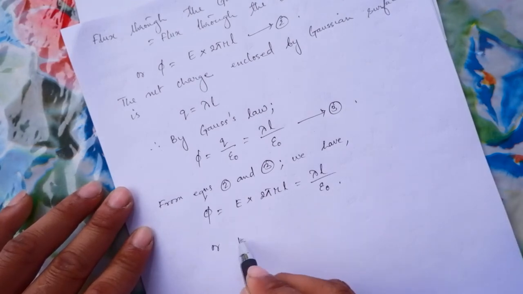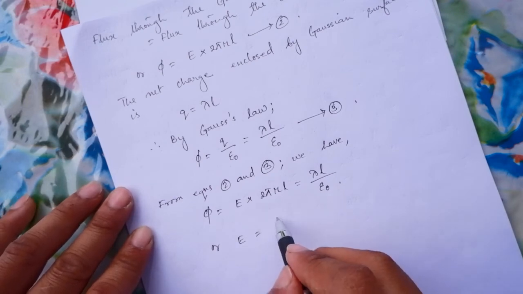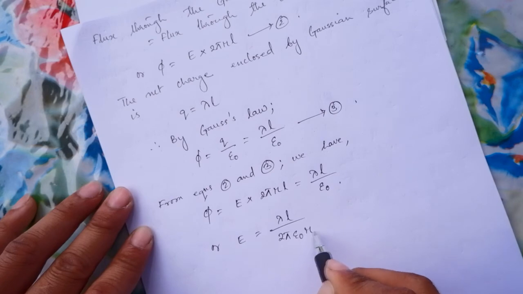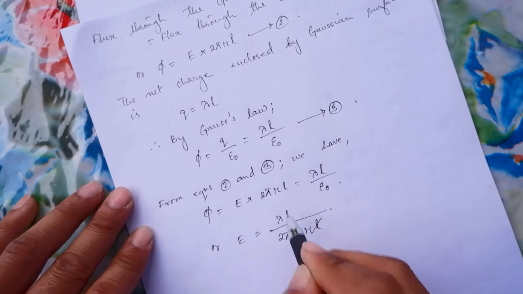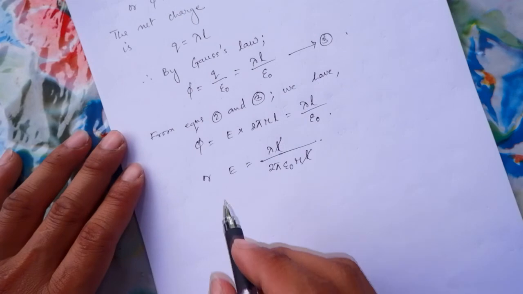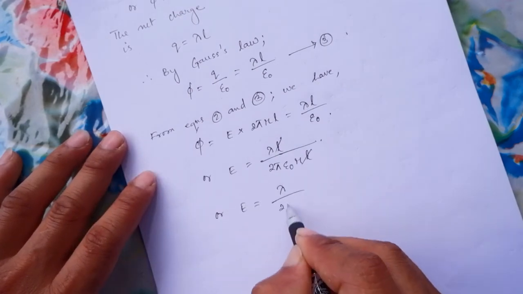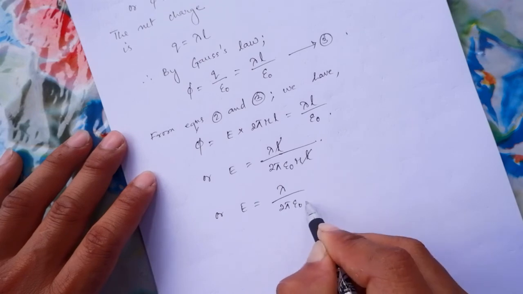Or E is equal to lambda L by 2 pi epsilon naught r L. L and L cancel, so E is equal to lambda by 2 pi epsilon naught r.